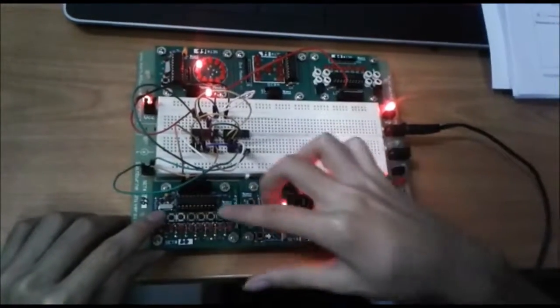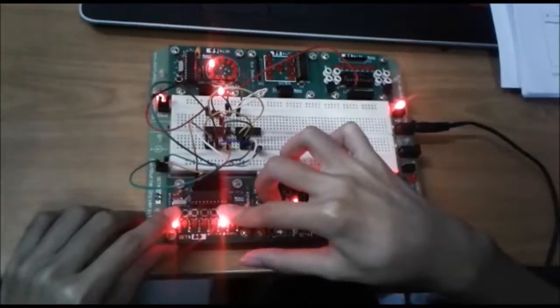Now I will show the schematic for circuit 2. Any input we want will light up the LED, but not both.